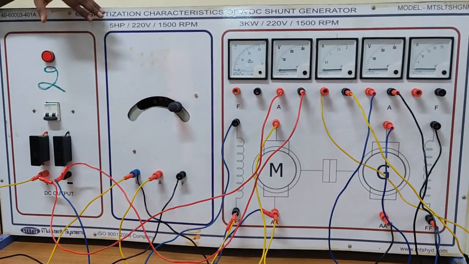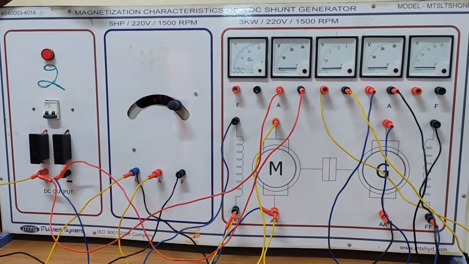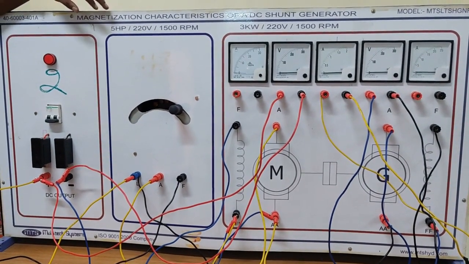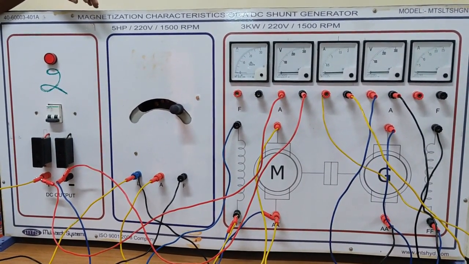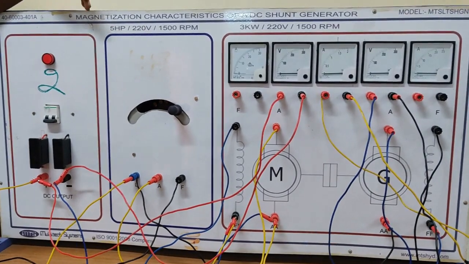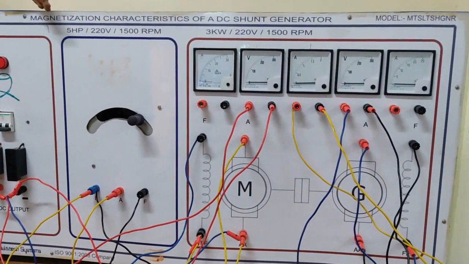Before explaining the circuit diagram of the OCC of a DC shunt generator, let us discuss what we are actually going to find by performing the OCC.